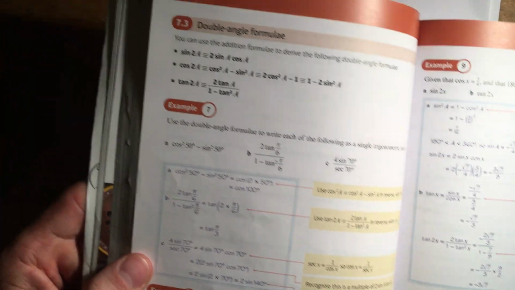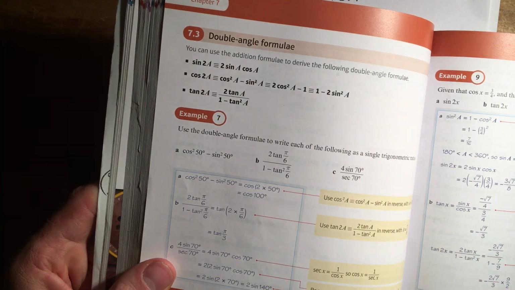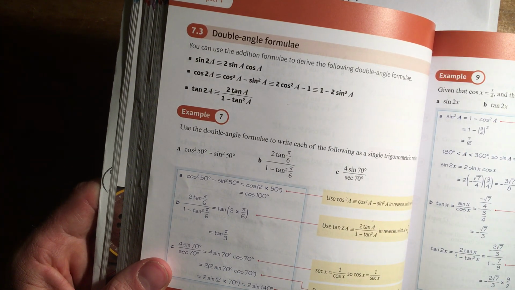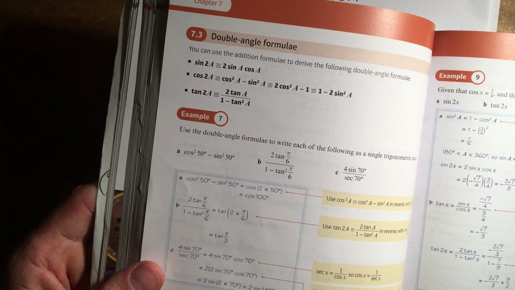So the first thing we can do is we can just use them as identities, and when we're simplifying our identities, we need to be ready to spot them and use them. What else can we do with them?